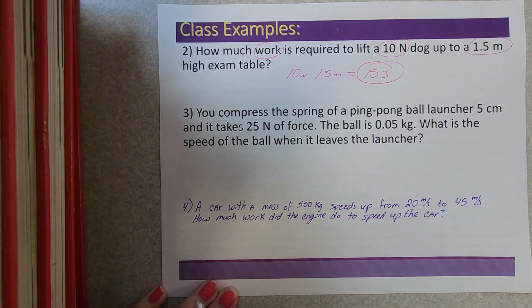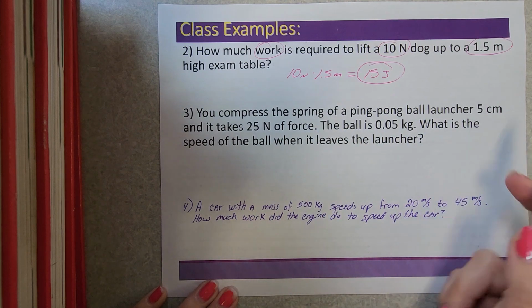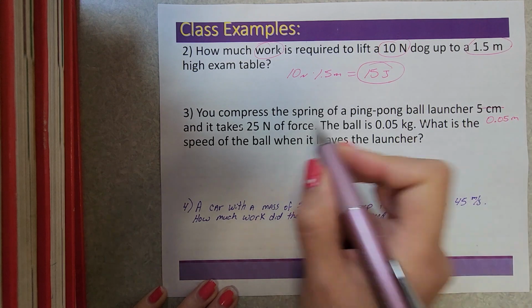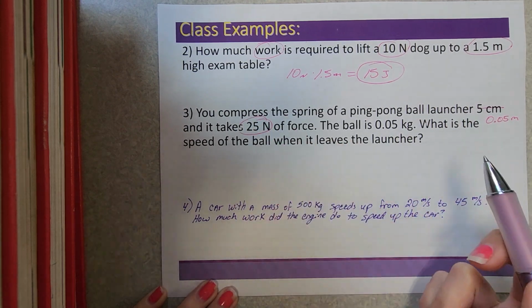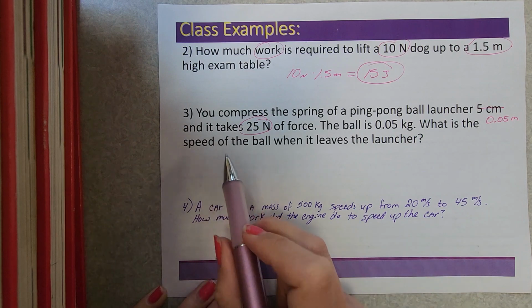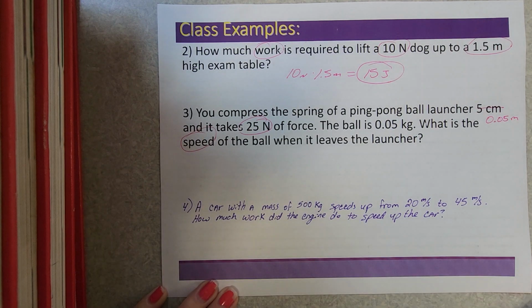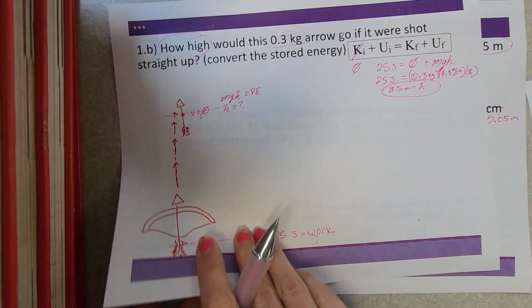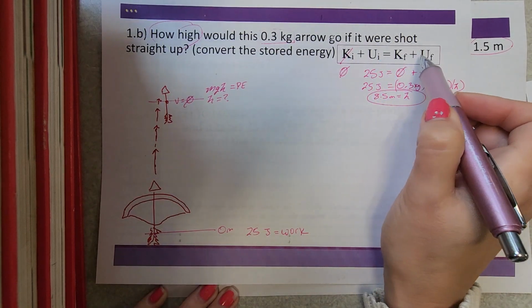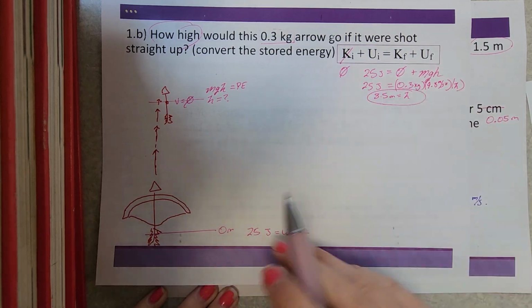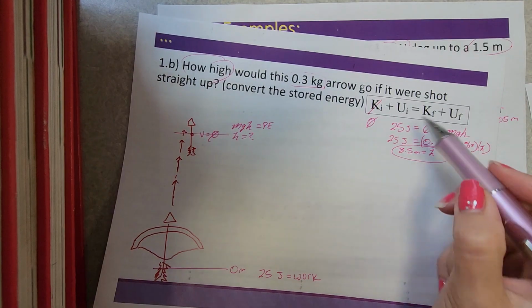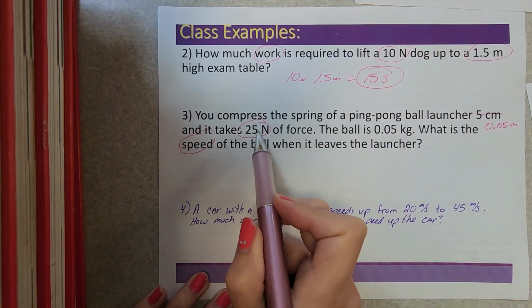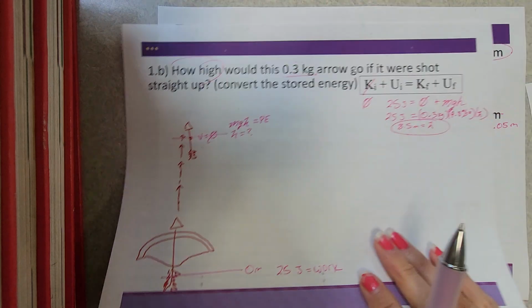Number 3, you compress the spring of a ping pong ball launcher 5 centimeters. We're just going to convert that to 0.05 meters. It takes 25 newtons of force to compress the spring. The ball is 0.05 kilograms. What is the speed of the ball when it leaves the launcher? Now remember, you can use the law of conservation of energy equation, where the initial kinetic energy would be 0. The initial potential energy would be the amount of work stored. That's going to be the 0.05 times 25, or 1.25 joules of work.